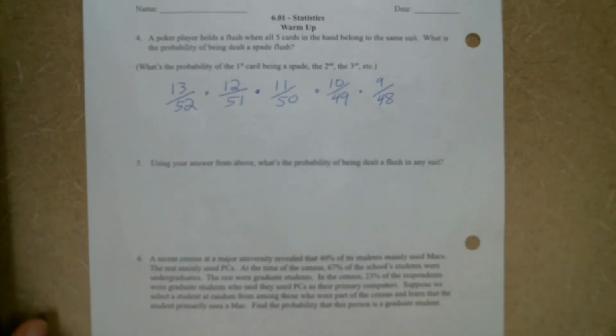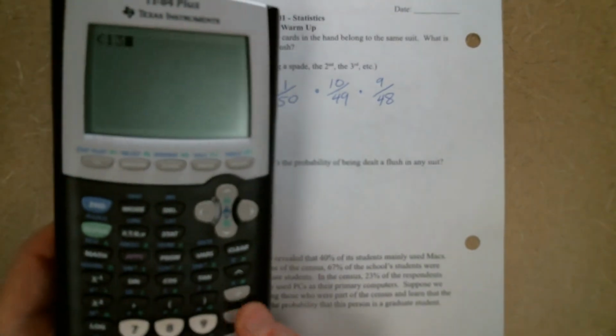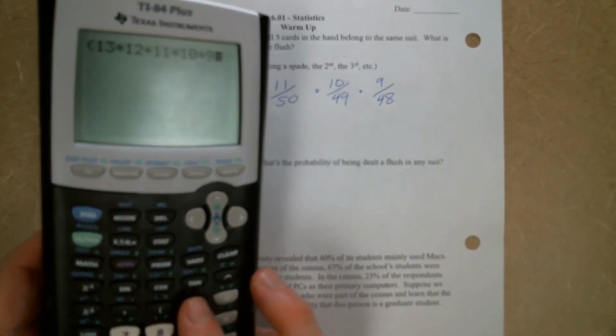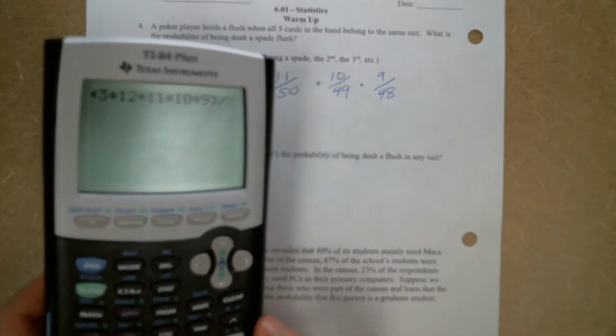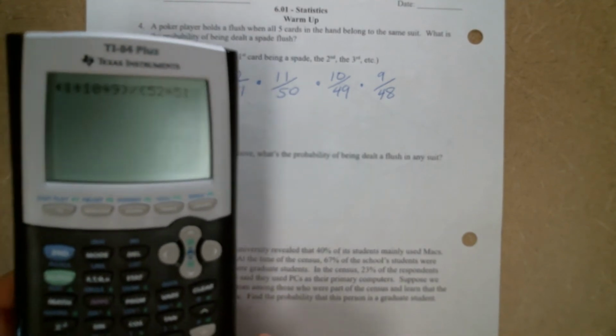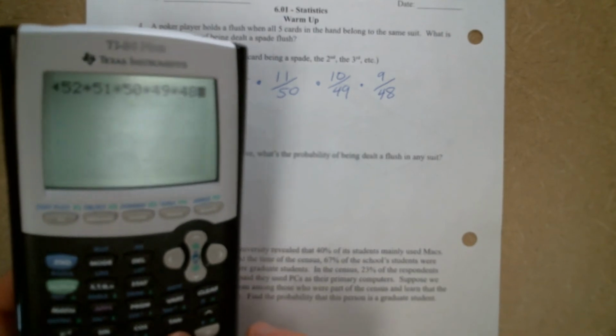All right, so if we're doing that on the calculator, we basically have 13 times 12 times 11 times 10 times 9, divided by 52 times 51 times 50 times 49 times 48.